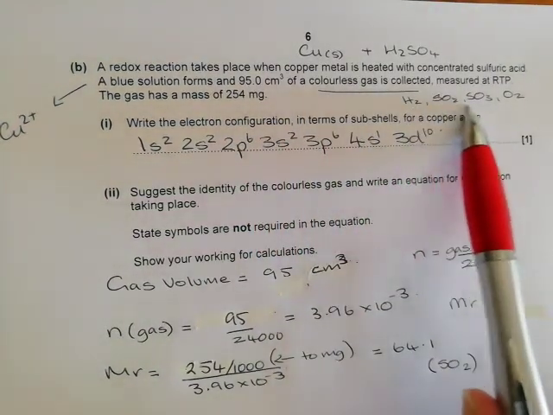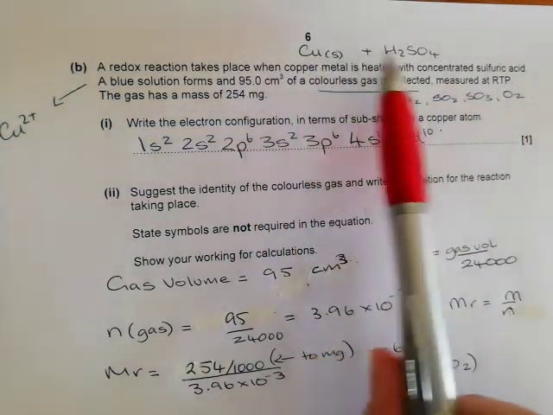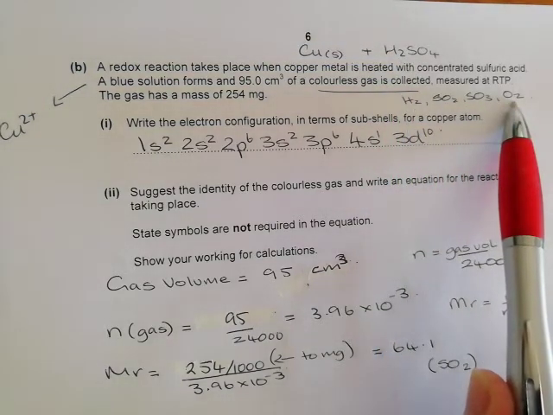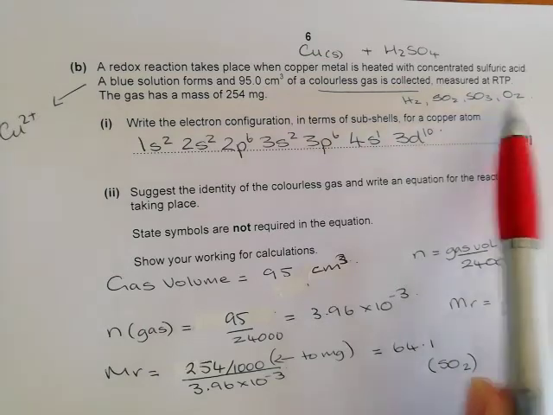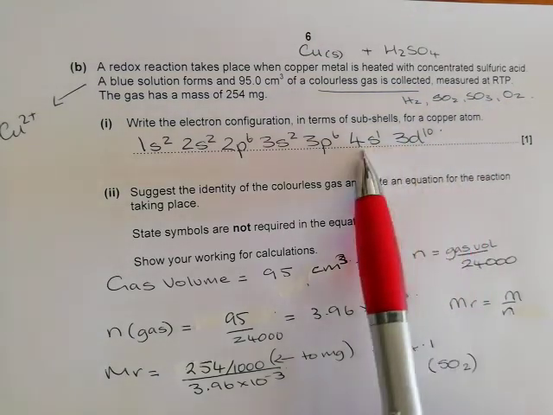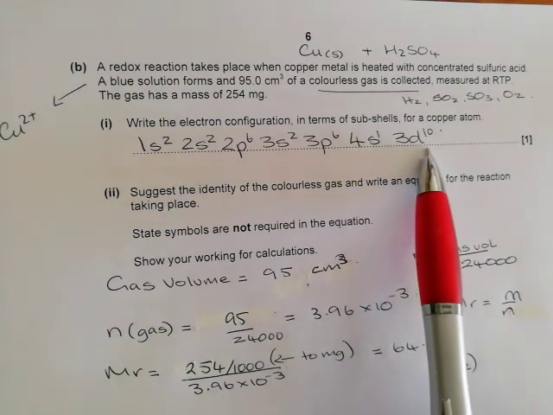So you've got a few possibilities for gas because that's all you're using. So this is all you could possibly make out of that in terms of gases. So you know your answer is going to be one of these. This is your copper one. Remember, copper's one of the odd ones out that does that at the end.